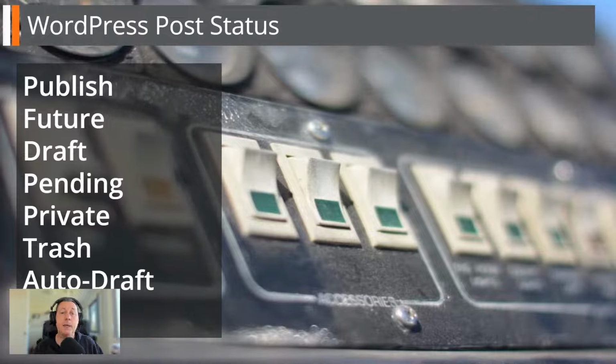Then we've got pending. Pending is awaiting a user review by anyone, as long as you've got that capability, maybe editors and above. Again, this is not public. Then you've got private. That's viewable only to the post author or administrators. And again, that's not public, but you can view it when you're logged into the website. Then we've got one called trash, so that's pending deletion. Again, that's not public. We've got auto draft, which is all your auto saves, and they are not public.